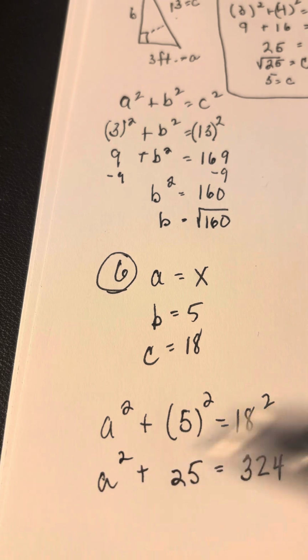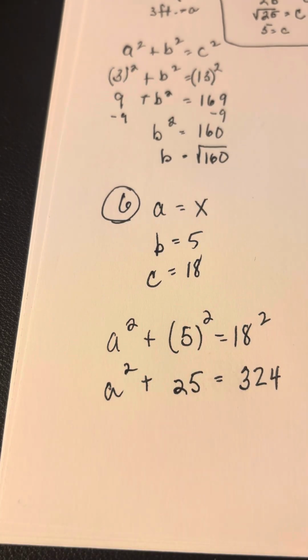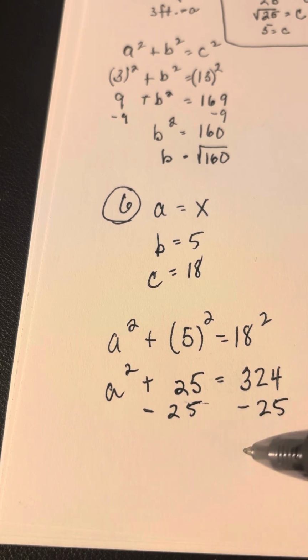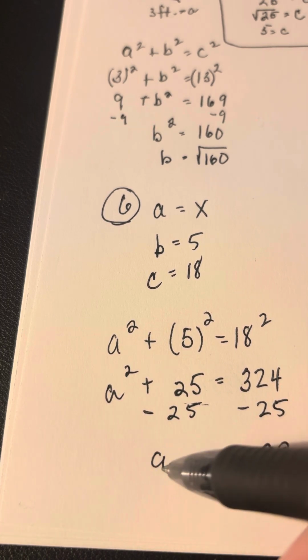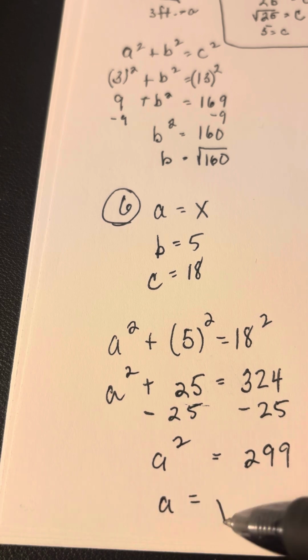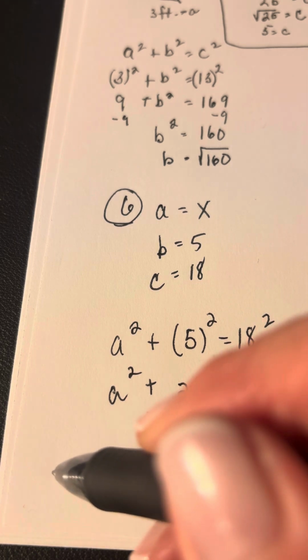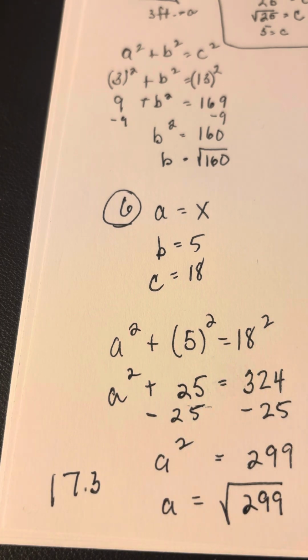So remember, I want to get the a by itself. So I have to subtract the 25 from both sides. And I get 299. And I have to take the square root of 299. Which apparently is, with a calculator, 17.3.